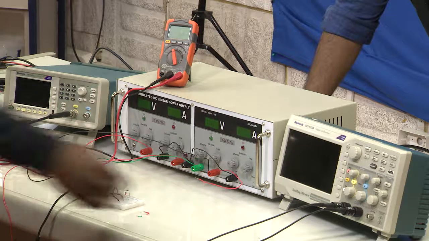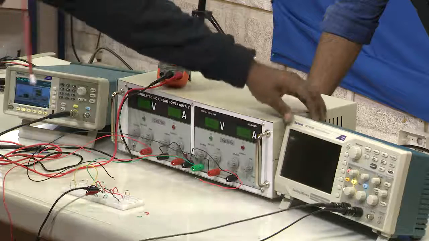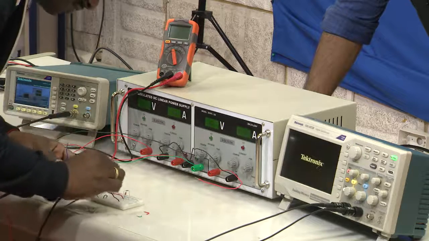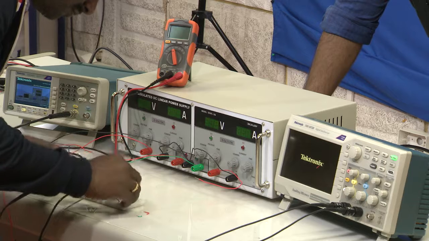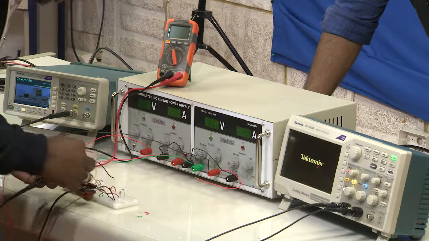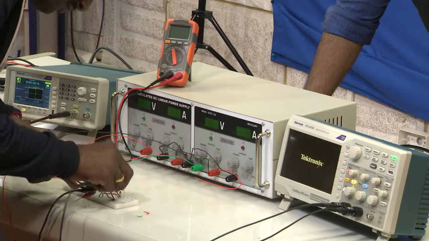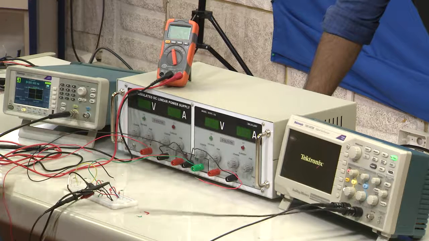Now, we are giving the signal from a function generator and we will be able to see the output voltage on the oscilloscope, alright. We will also be looking at the waveform or the shape of the output voltage on the oscilloscope. Two things we will see simultaneously.